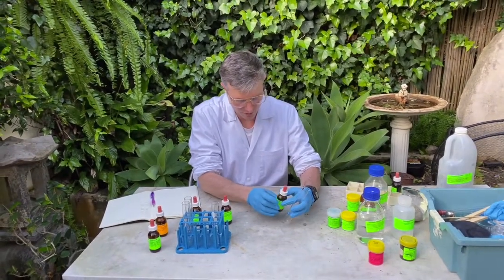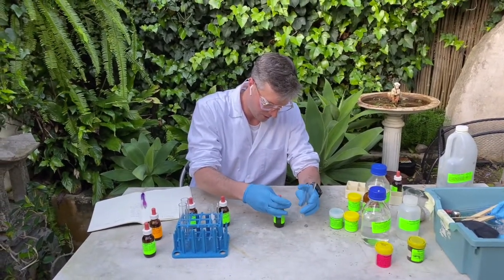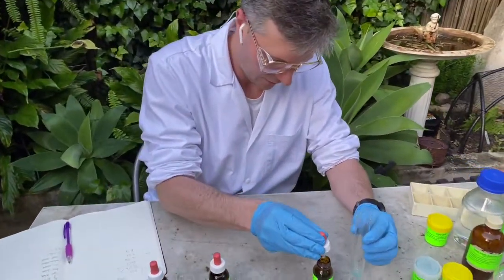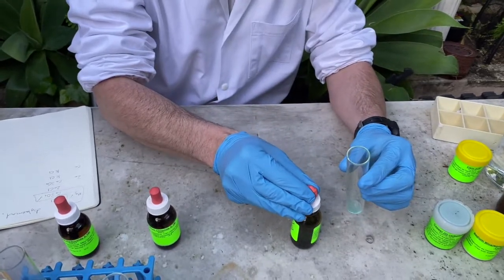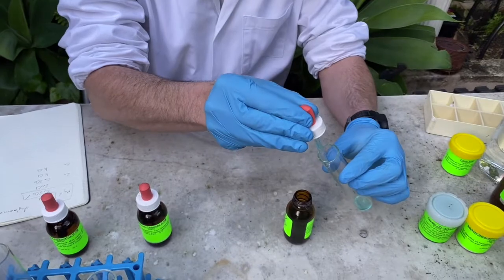Okay, so I'm going to load some copper sulfate into this one. You can see, as with most copper compounds, this one has a little bluey tinge to it.